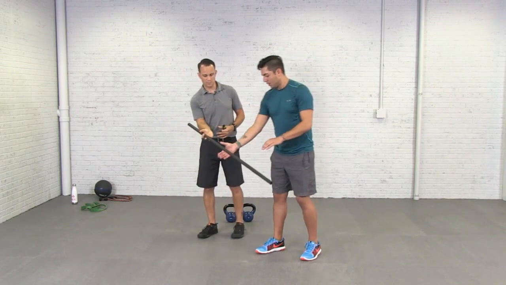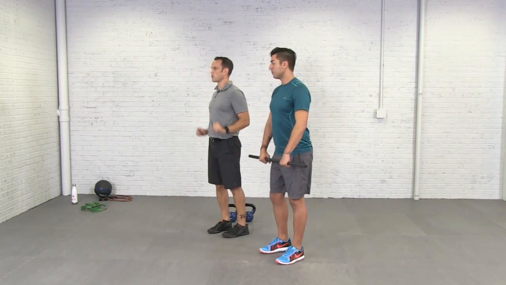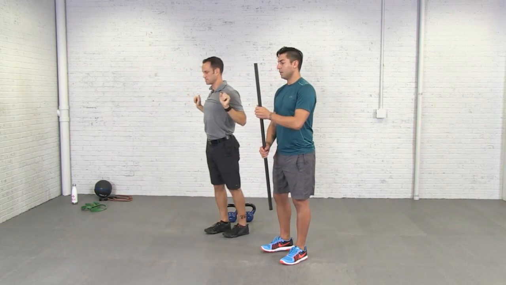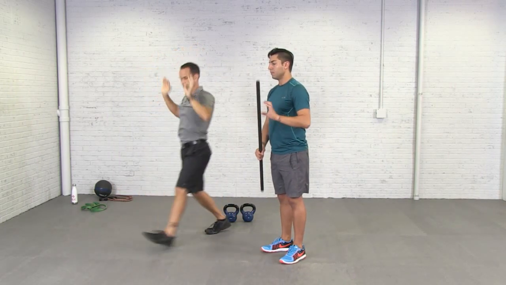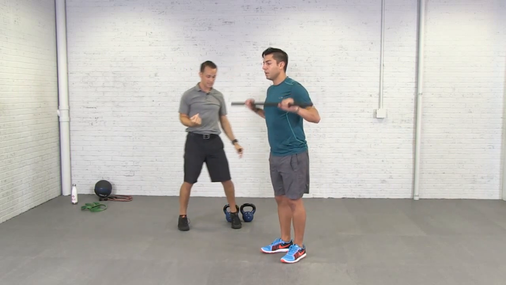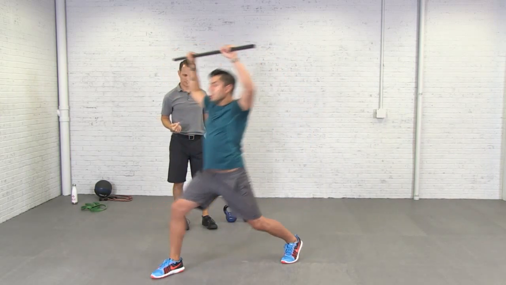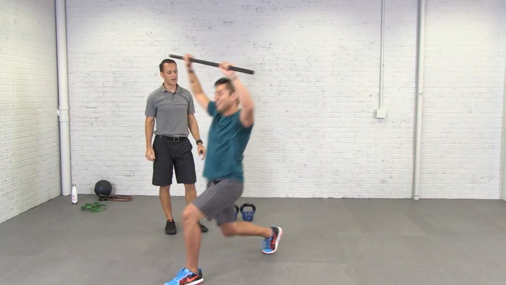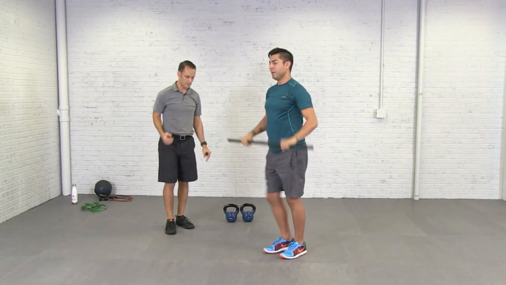So let's go back to the forward lunge. But what I want you to do is press overhead as you step and then come back to here. So we're pressing up and coming back. So lunge with a press as opposed to lunge to a press. Perfect. Good. All right, see, a little bit wobbly. I'm okay with that.